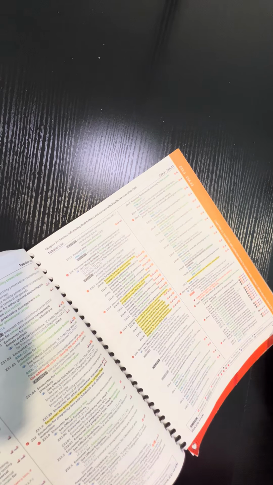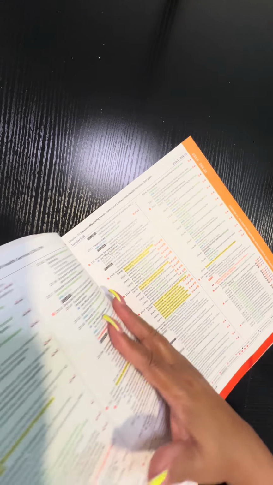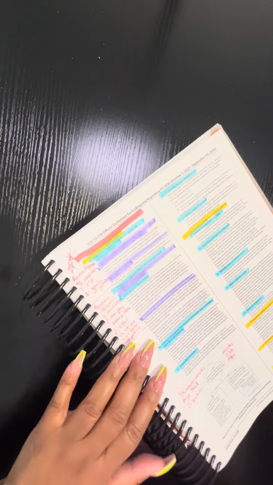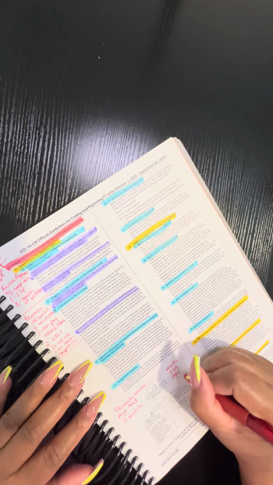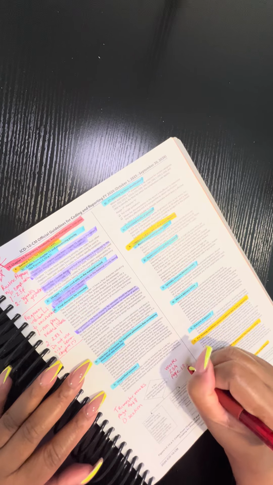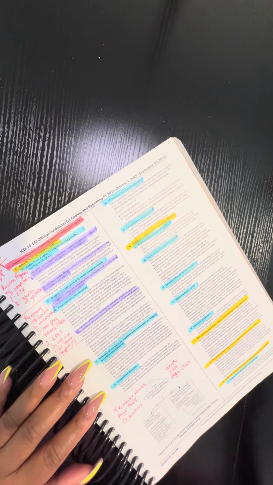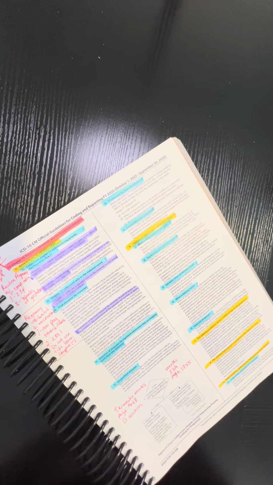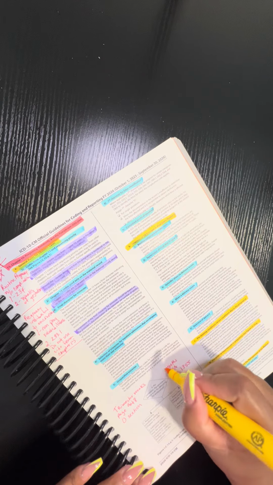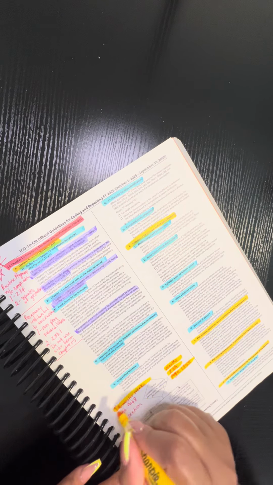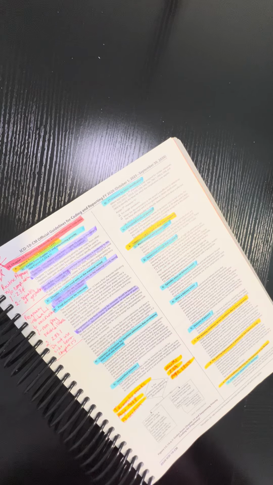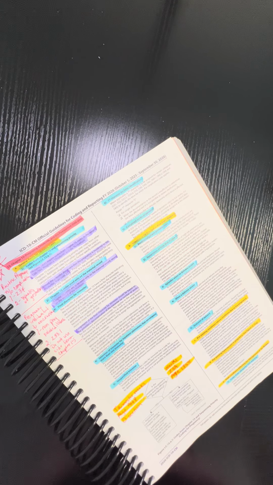Z3A, page 1355. So let's go ahead and put that number in our books. Page 1355. There you go. And let's go ahead and highlight that.